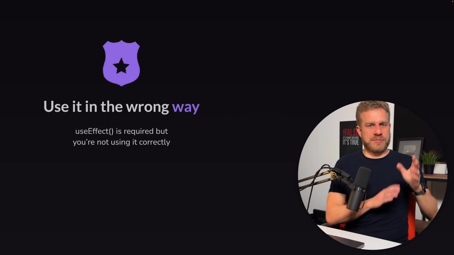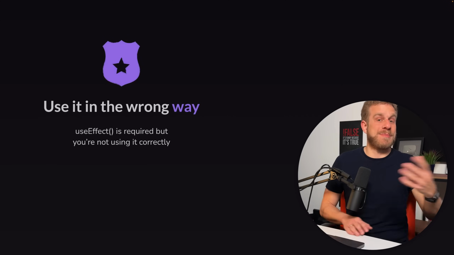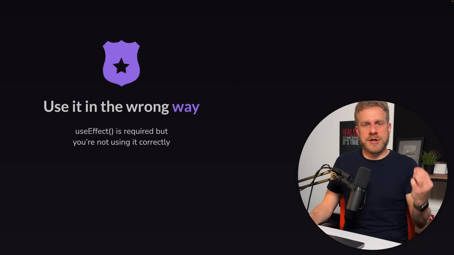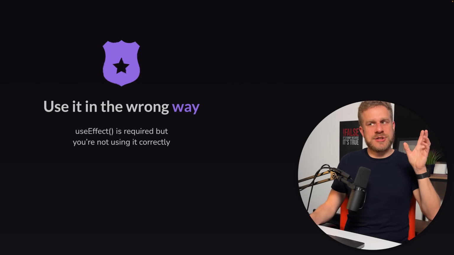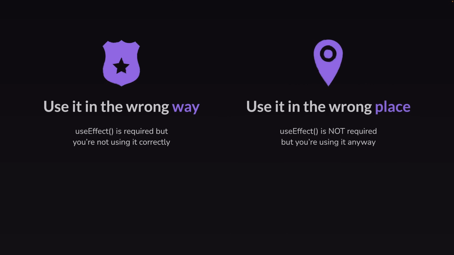The useEffect hook is a pretty important and commonly used React hook. But it's also a React hook that's often used incorrectly. Either you need to use it but have an error in your code, or, and that could also be problematic, you're using it in a situation where you actually shouldn't be using it.